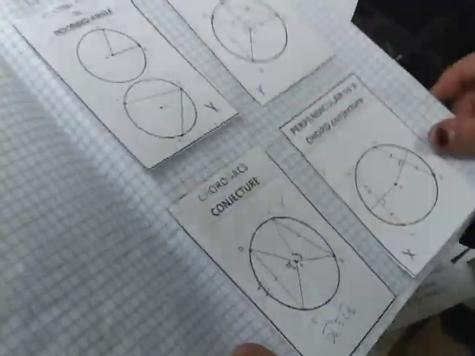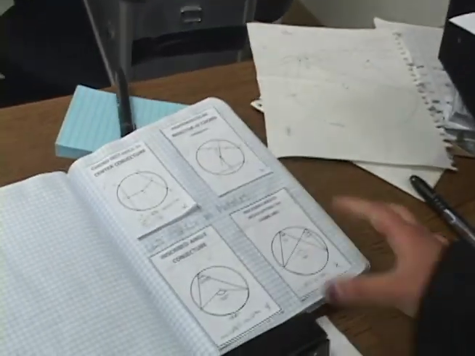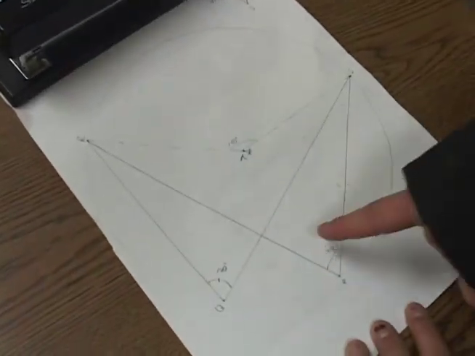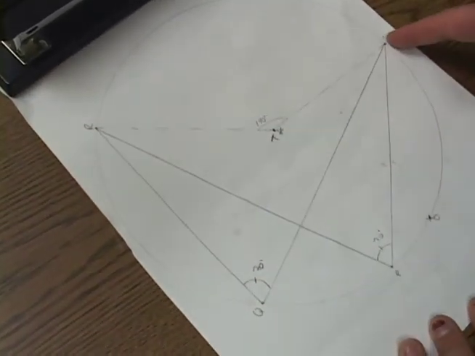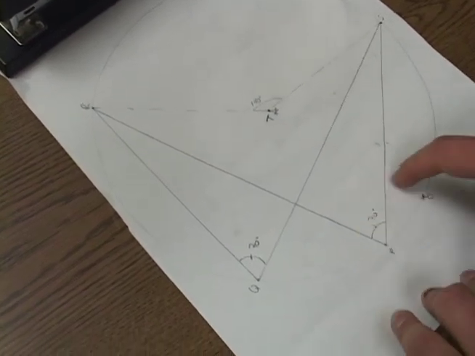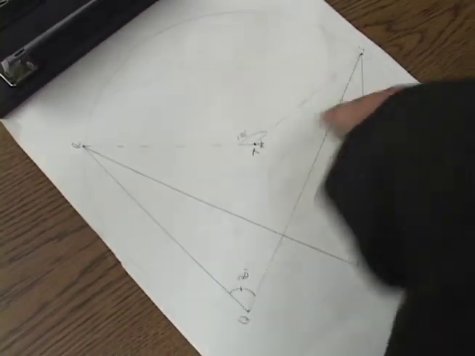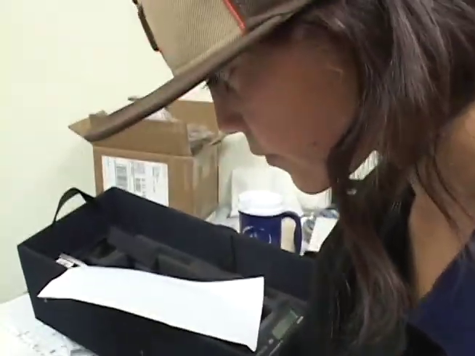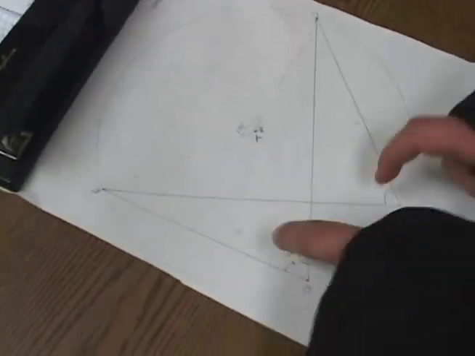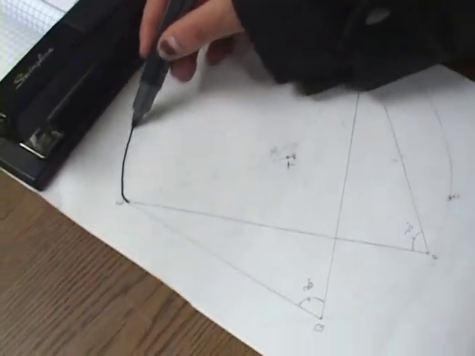All right. Let's see. Now, the inscribed angle conjecture states that when one inscribed angle is in the same circle as a central angle, the degree value of the inscribed angle is half of the central angle. So that means that if this one is 140, as it says, then this one has to be 70 degrees. Who knew?